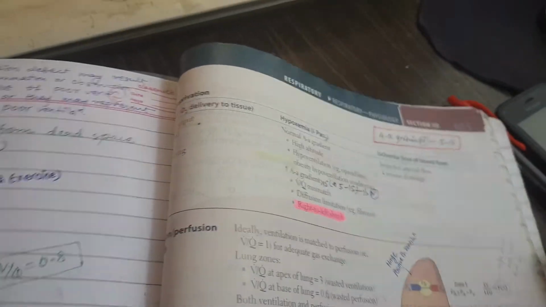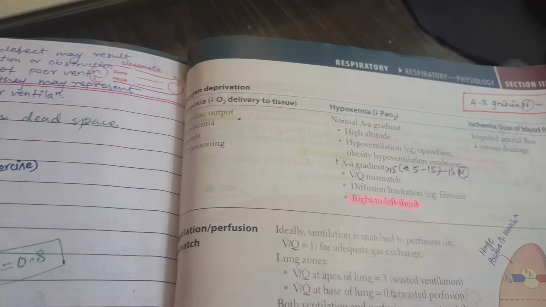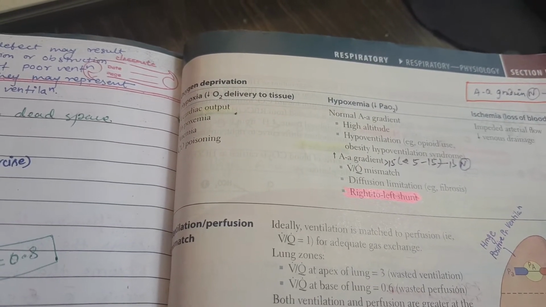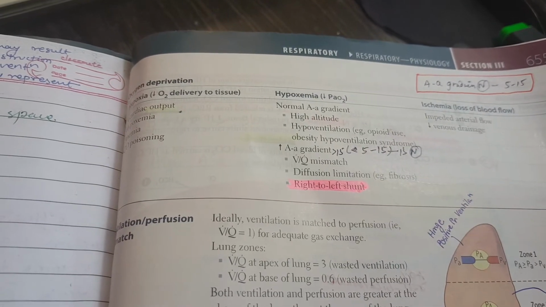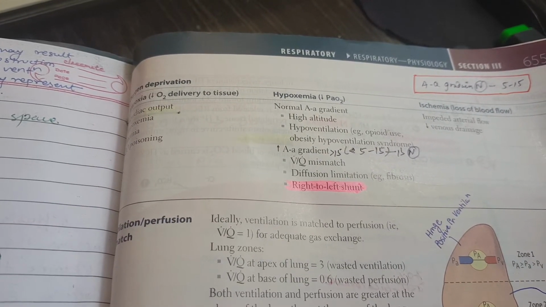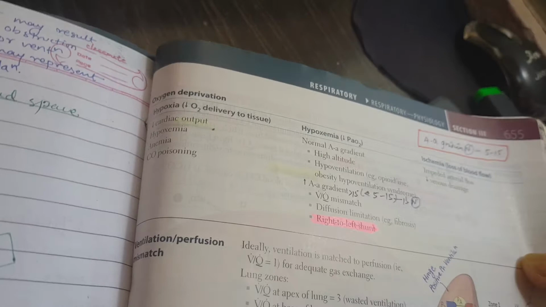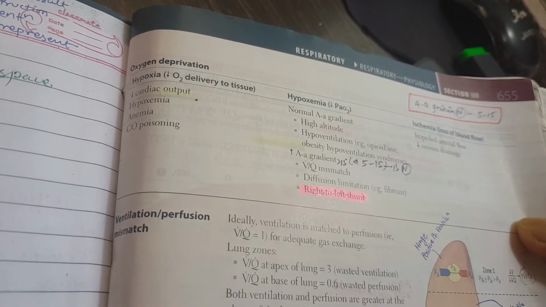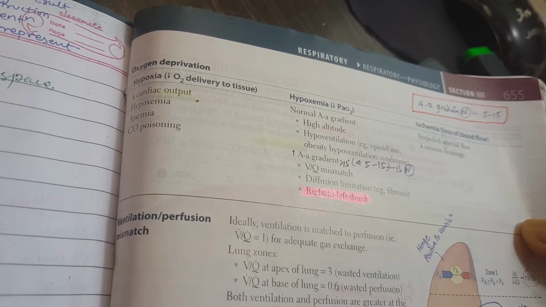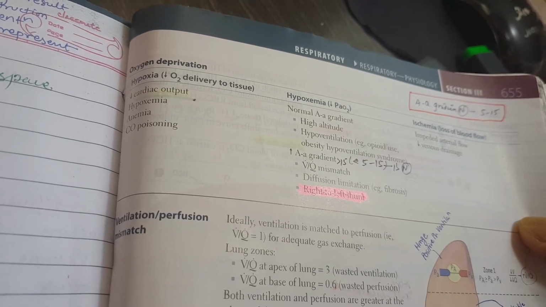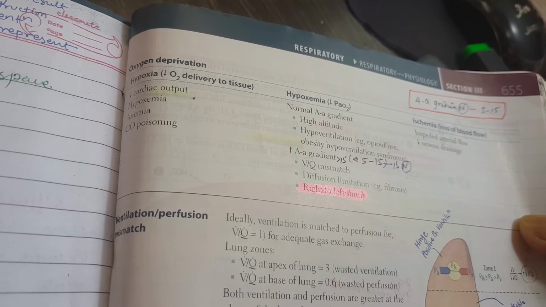Now talking about oxygen deprivation. It can lead to hypoxia, hypoxemia, or ischemia. Hypoxia is when there is decreased O2 delivery to the tissue. It can be due to decreased cardiac output, hypoxemia, anemia, or CO poisoning. Anything can lead to decreased O2 delivery to the tissue.